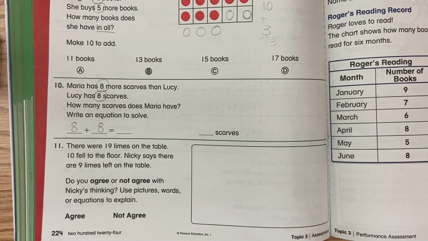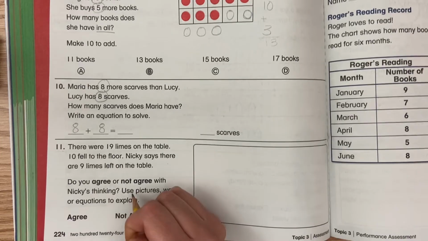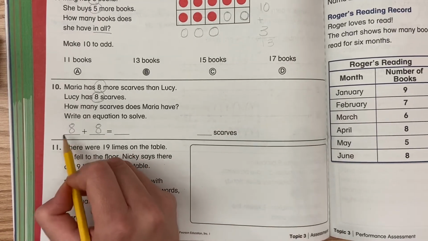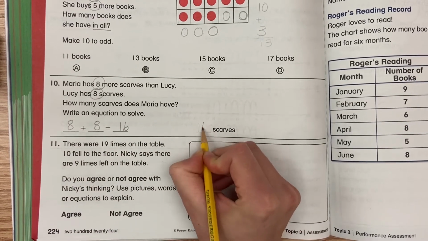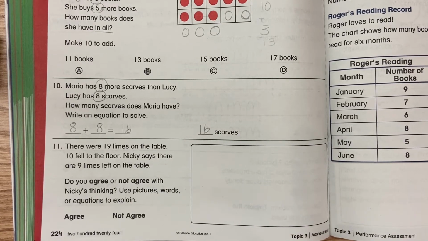If you already know the sum to 8 plus 8, you can go ahead and write that here. If not, you can draw a picture or use your cubes. I know that 8 plus 8 equals 16. So Maria has 16 scarves in all.